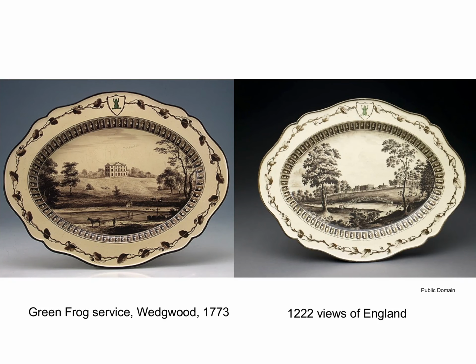I want to bring to your attention the green frog service made at Wedgwood in 1773 for the Empress of Russia, where she commanded this huge dinner service, which shows 1,222 different views of England. And from those dishes, we know what England looked like at the time. Most of those scenes and views have disappeared. They've been completely changed and transformed since then.